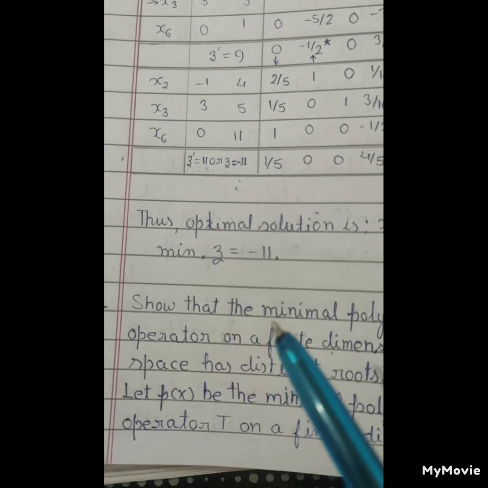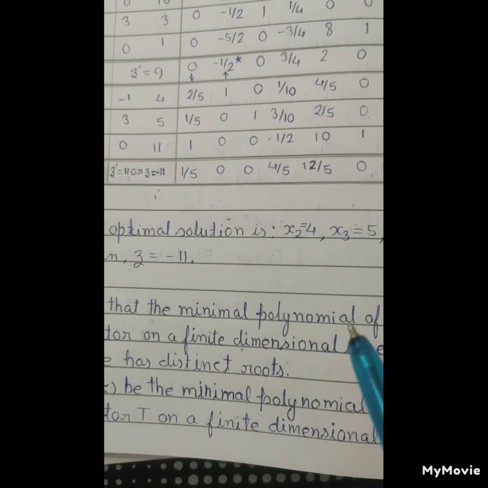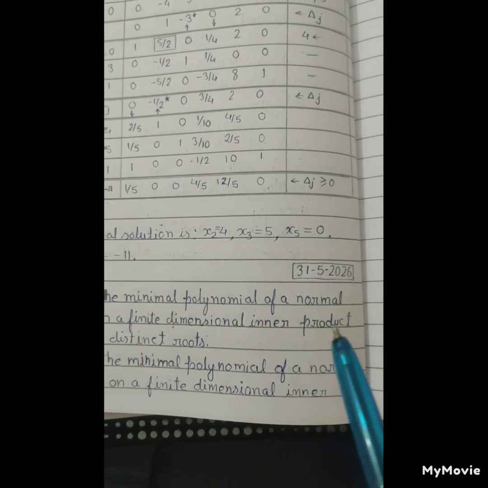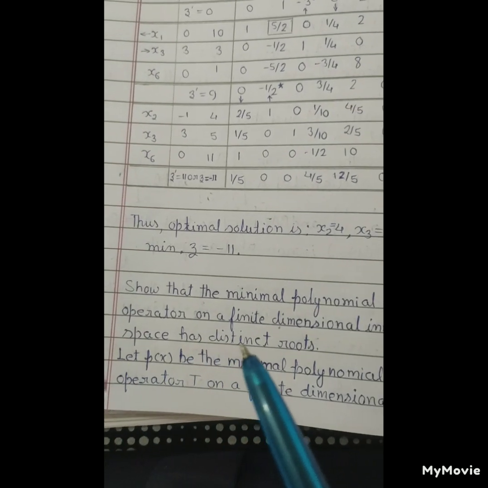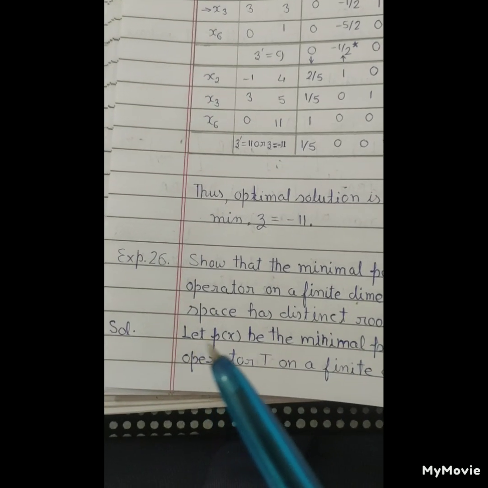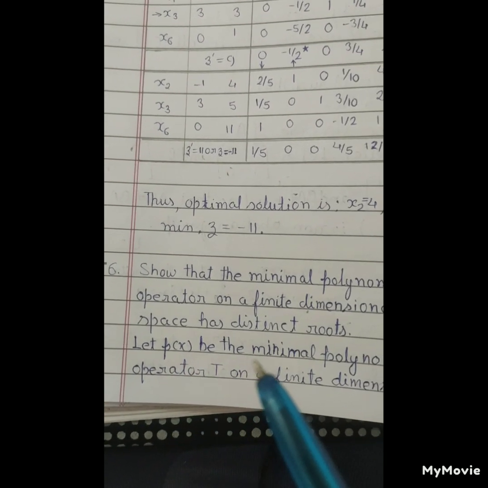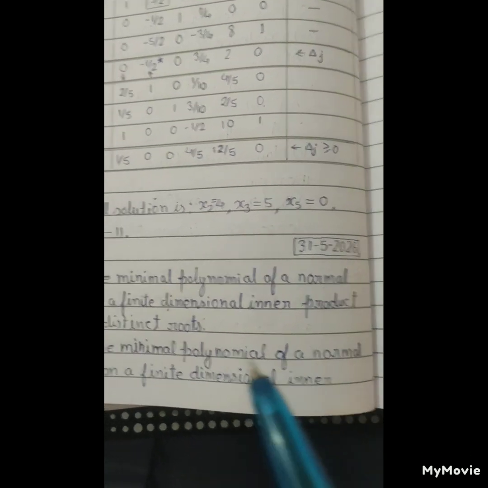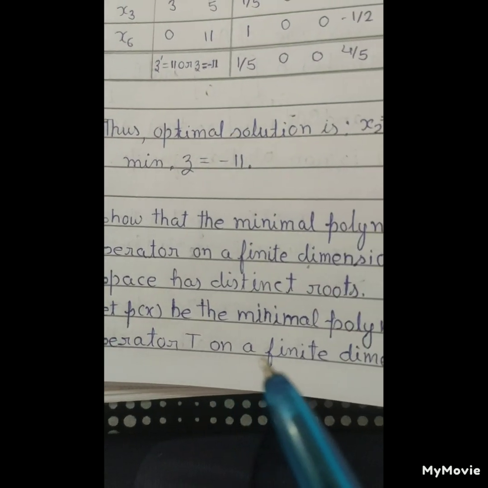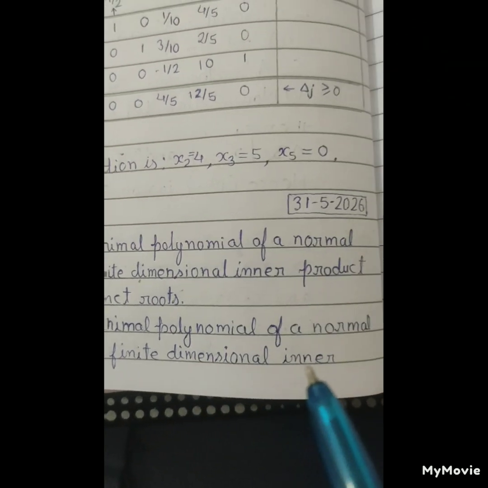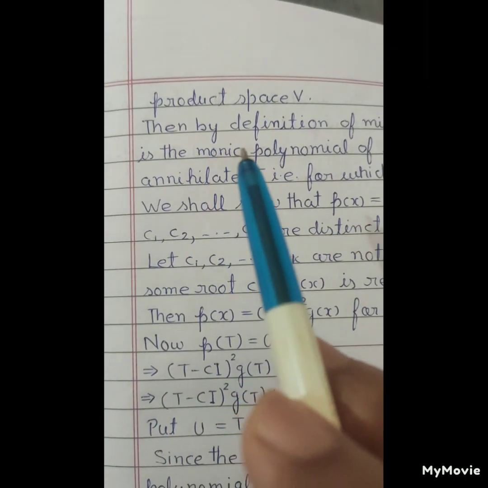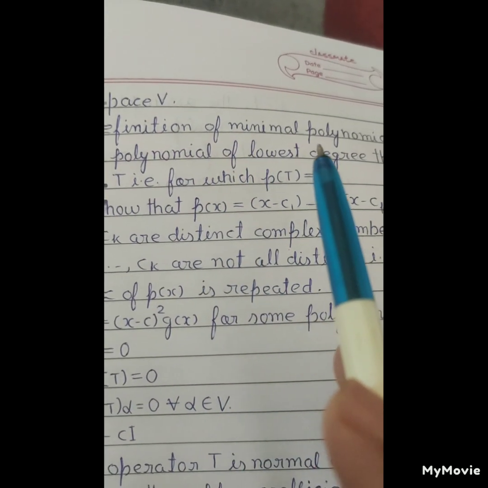Example: show that the minimal polynomial of a normal operator on a finite dimensional inner product space has distinct roots. Solution: let p of x be the minimal polynomial of a normal operator T on a finite dimensional inner product space V.